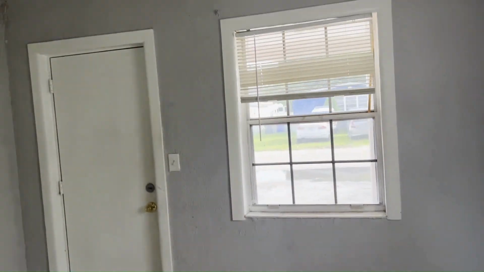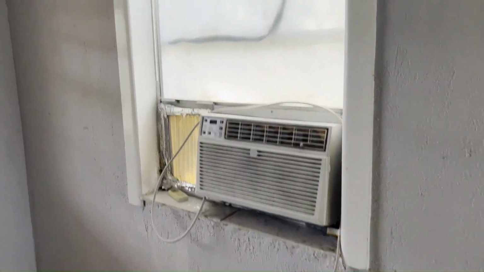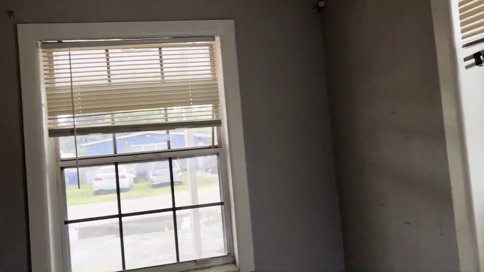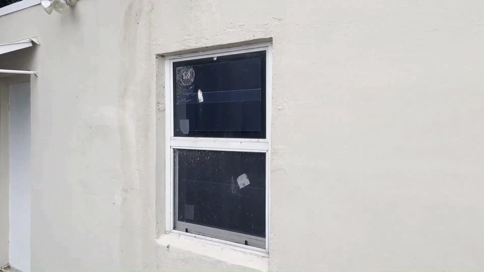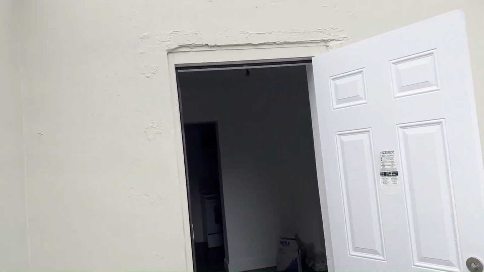This is the living room. I came in through the back door, that's the front door. This one doesn't have central AC, it's a wall unit AC on that window, so I gotta keep that in mind. It's a closet there. This is the rear unit. Unit number 3 is vacant.